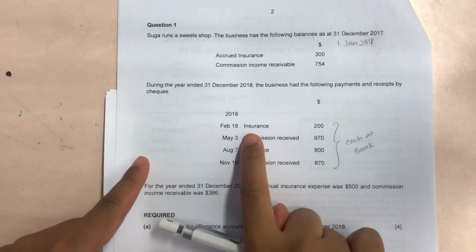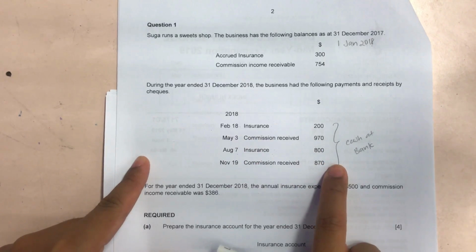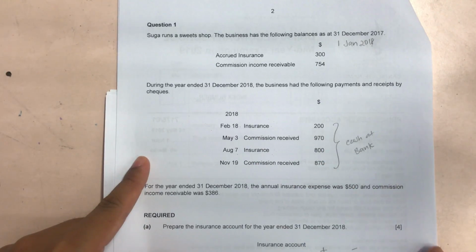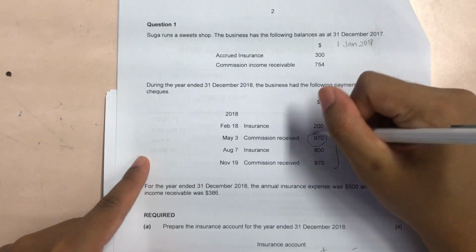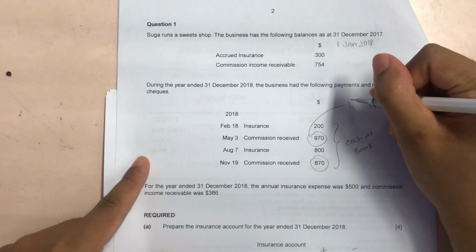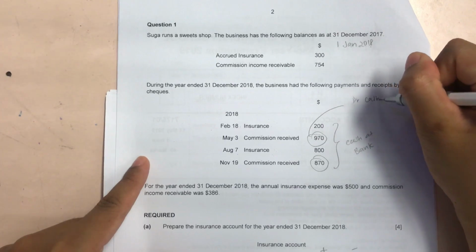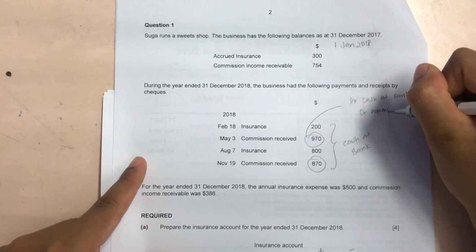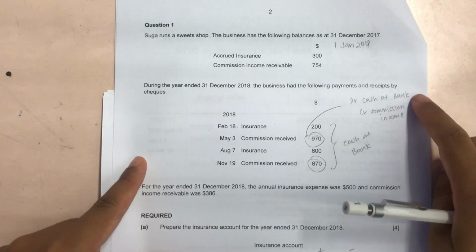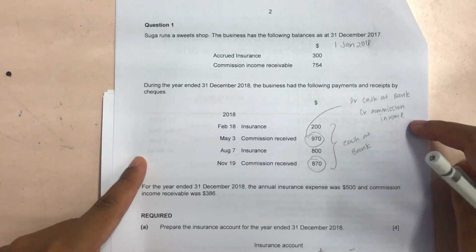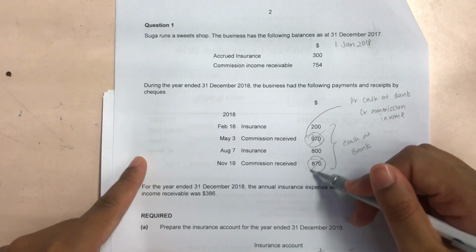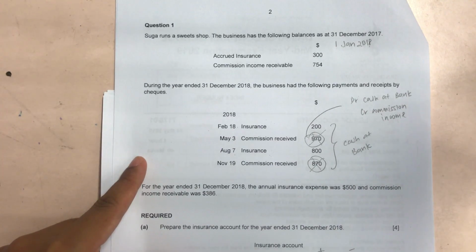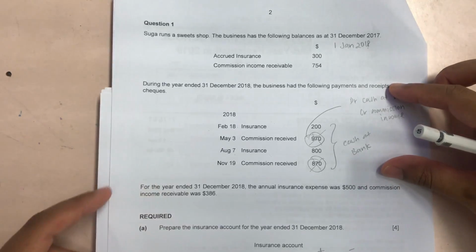Now, the next thing that a lot of you are confused about is that you will record the commission received inside the commission income receivable account, which is wrong. When you receive commission income, you will debit your cash at bank and you will credit your commission income account. Can you see that it doesn't hit the commission income receivable account at all? So you will never record any of this inside your commission income receivable account. You don't have to record any of this here.